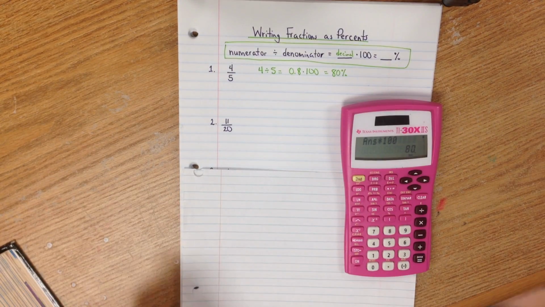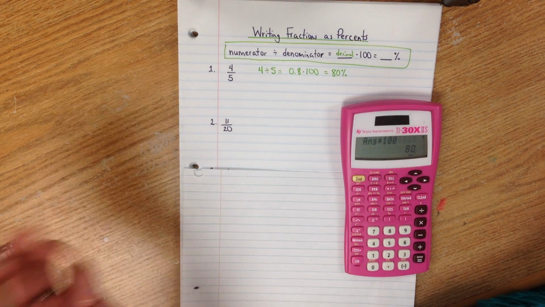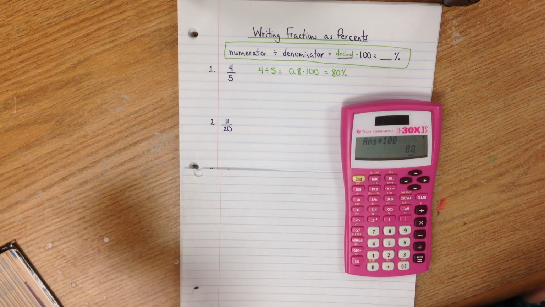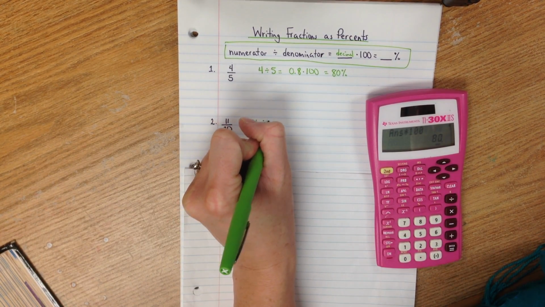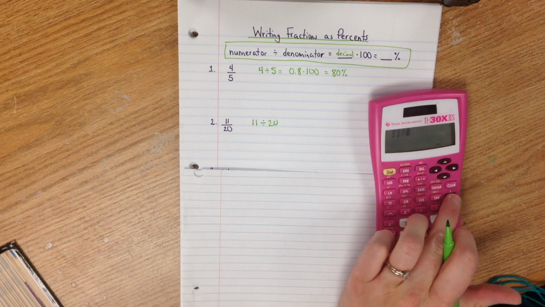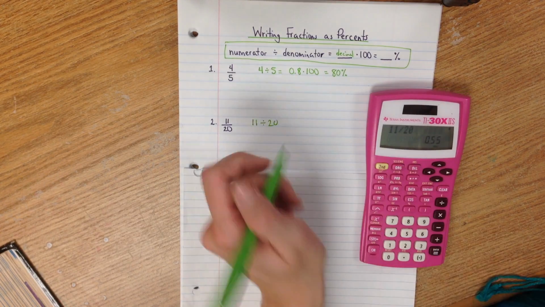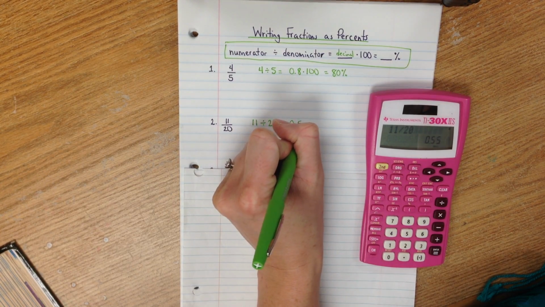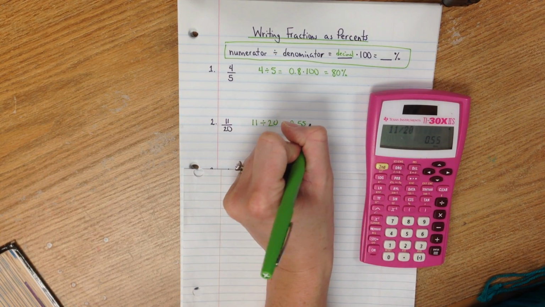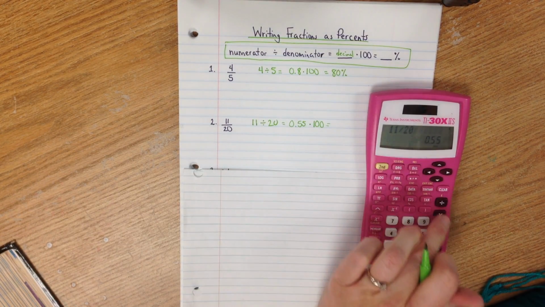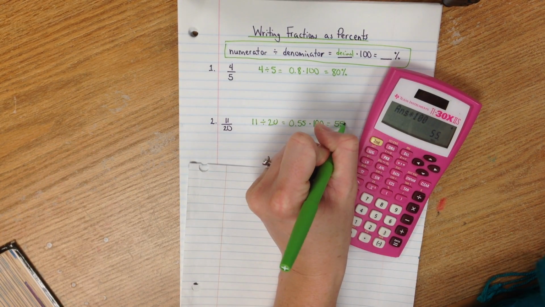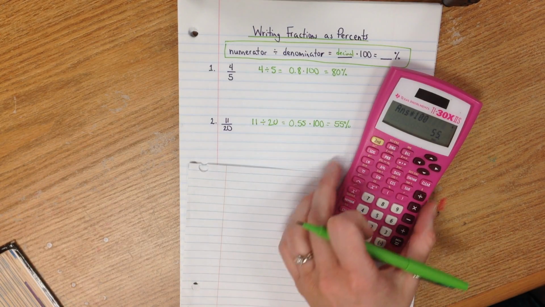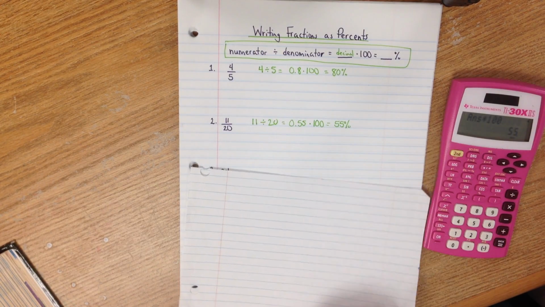If you got an 11 out of 20 on an assignment, or if I said 11/20ths of students were ready for class and we wanted to know what percent was ready for class, it works the same way. You take the numerator and divide it by the denominator. 11 divided by 20, it's going to give me 55 hundredths. Multiply that times 100, and that's going to give me 55%. It's either a really bad grade, an F, or not very many students ready for class.